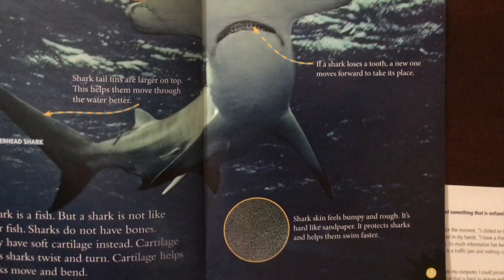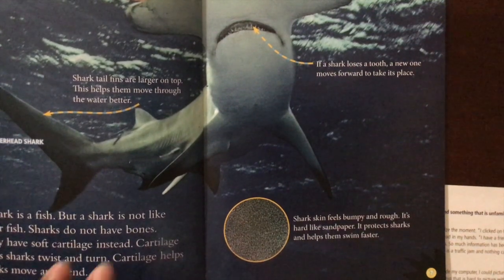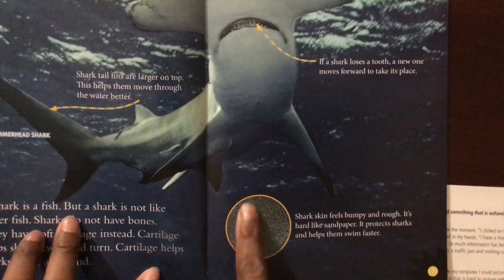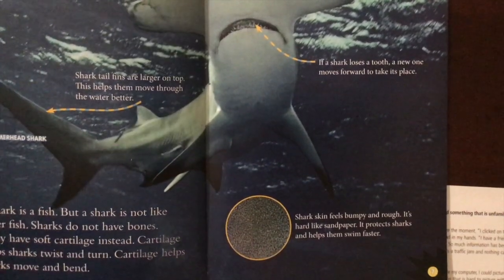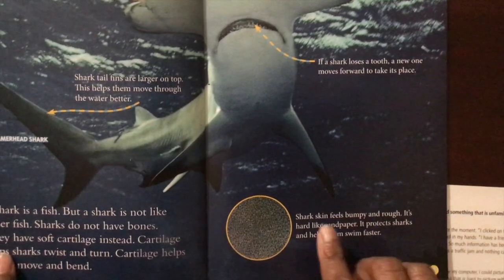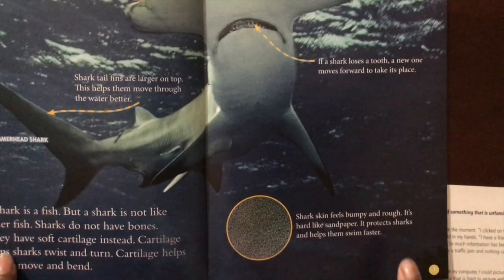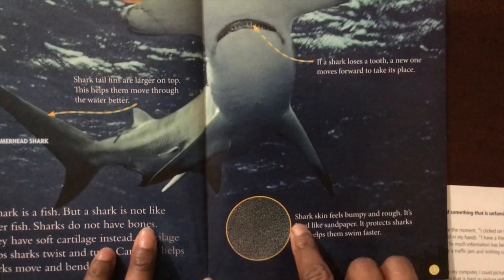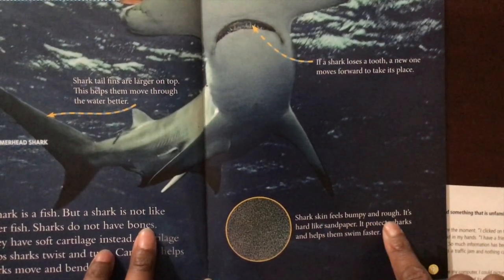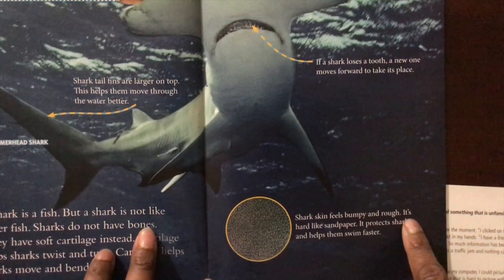Are you thinking about what that could look like? So we know that she gave us a zoom in to kind of picture it. But what else does she do with her words? So she gave us lots of details. So shark skin feels bumpy and rough. But right here, she gives us a comparison.